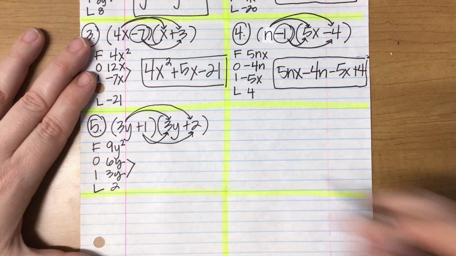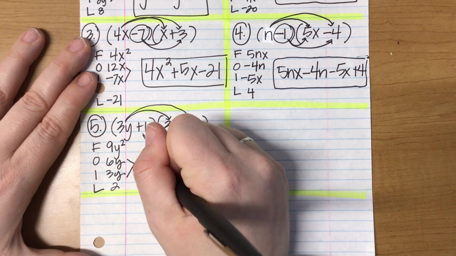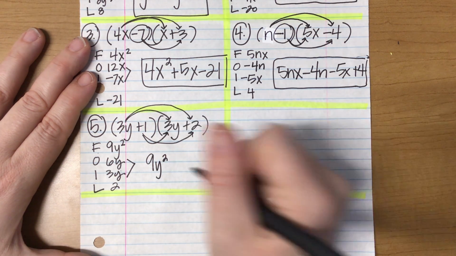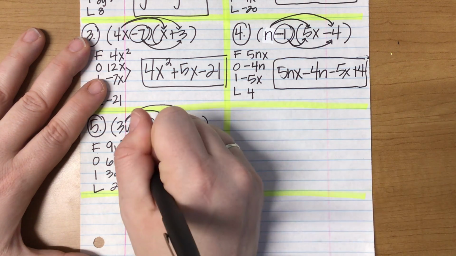I have like terms this time. 9y squared plus 9y plus 2.